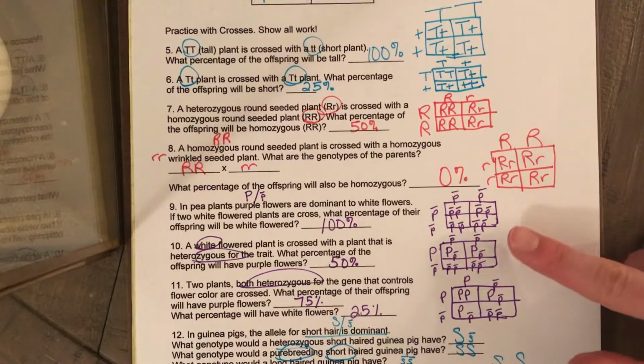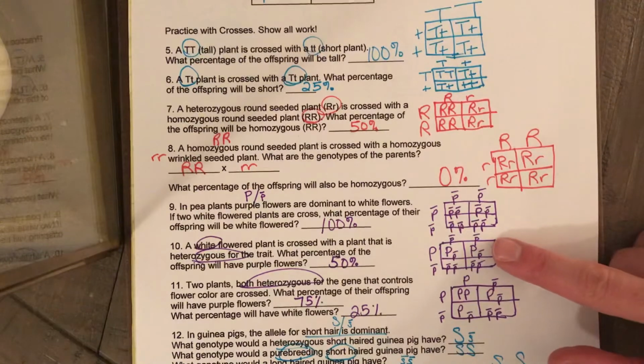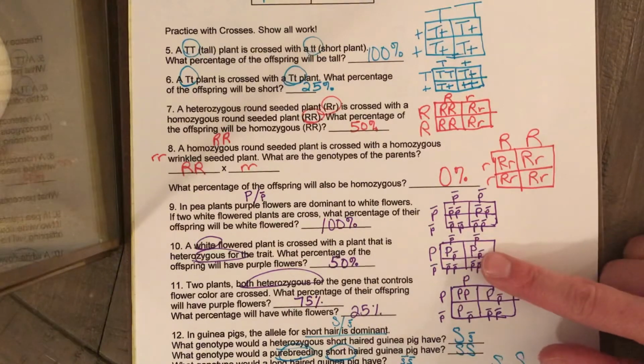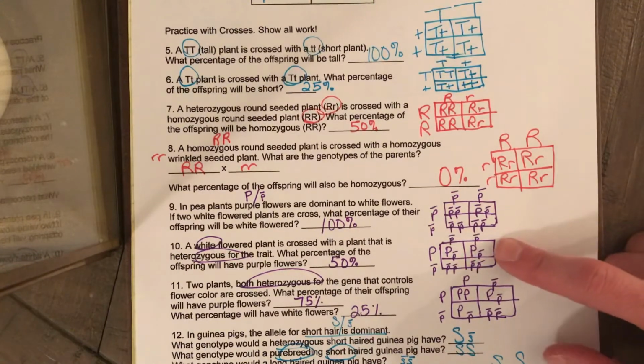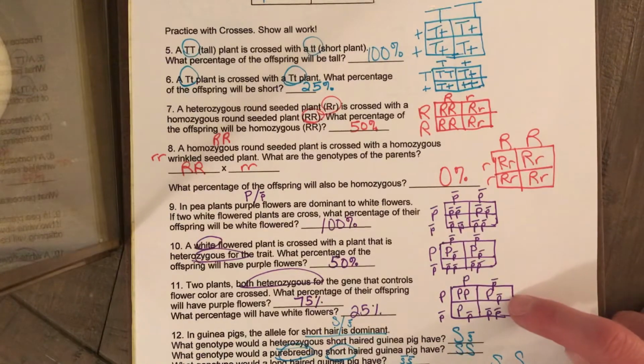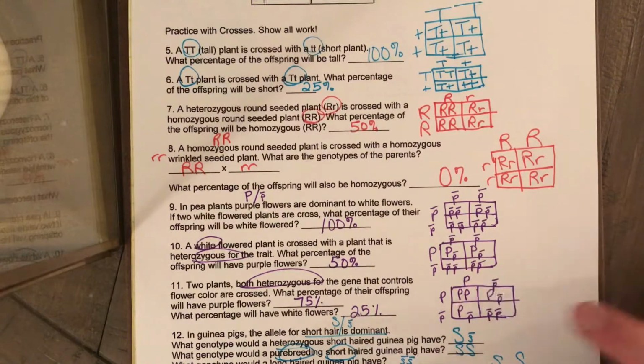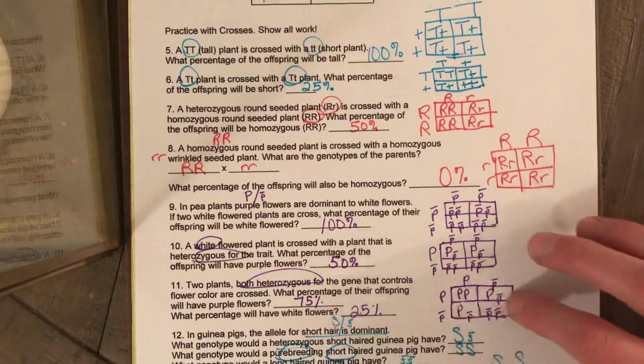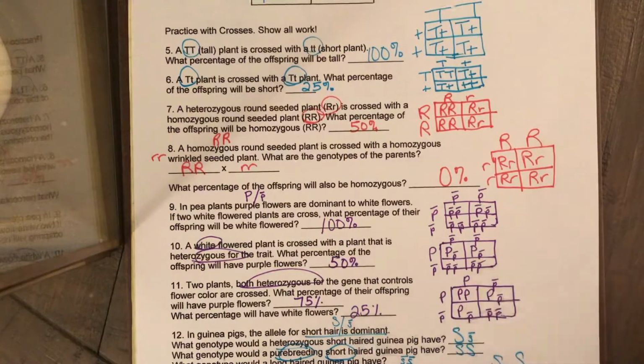Number 10, a white flower, little p little p, is crossed with a plant that is heterozygous for the trait, so big P, little p. 50% are purple. Number 11, two plants, both heterozygous, so big P little p and big P little p, are crossed. So we have 75% purple and 25% white.